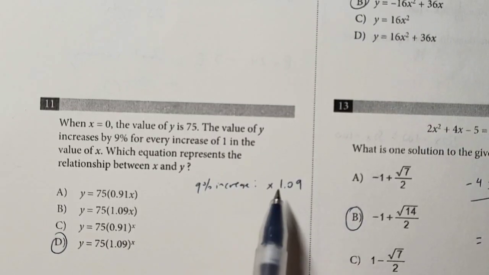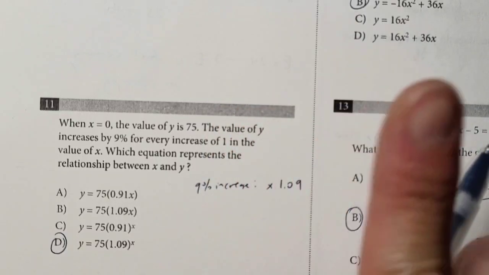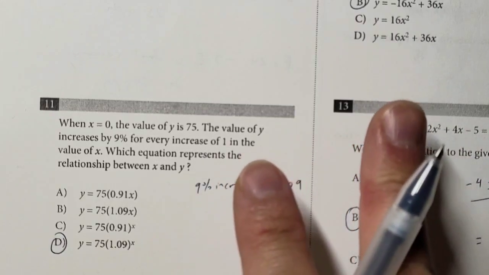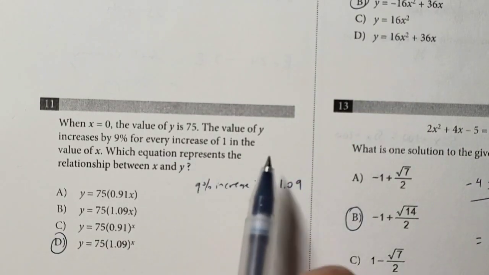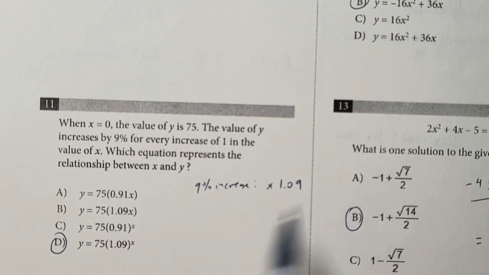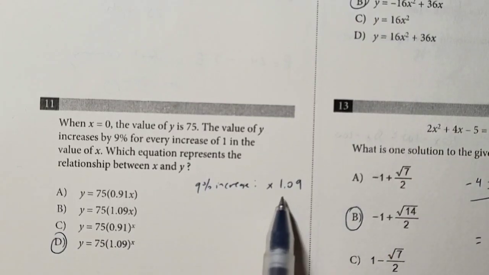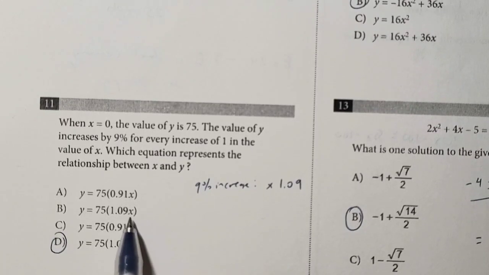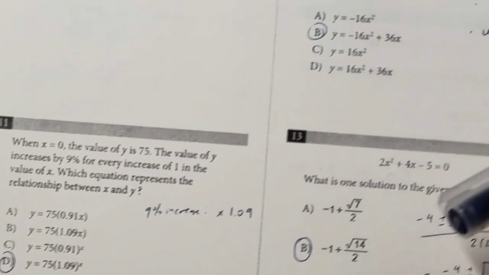If it's one iteration of a 9% increase, you multiply the original once by 1.09. If there are 2 iterations, you do the original times 1.09 and then times another 1.09. If there are 3 iterations, it's 1.09 times another 1.09 and times a third 1.09. So that's this exponential model right here, not this one.